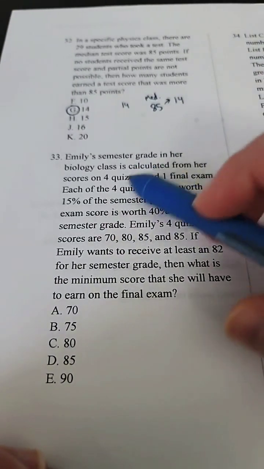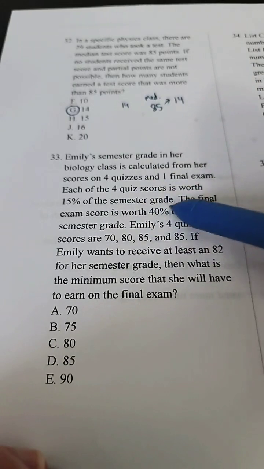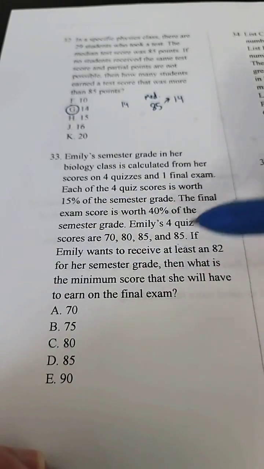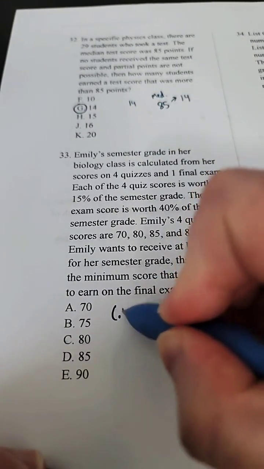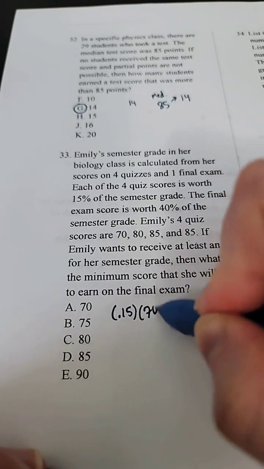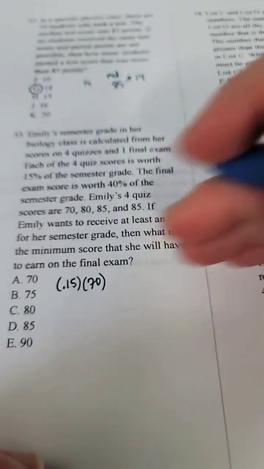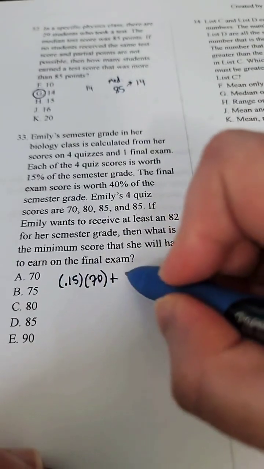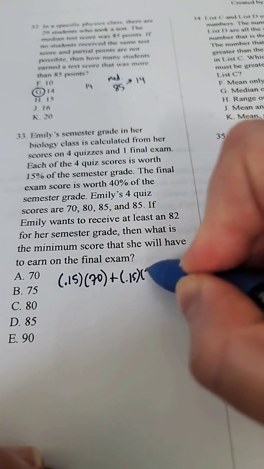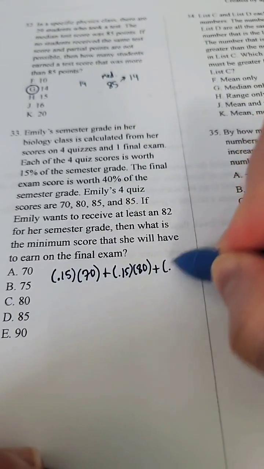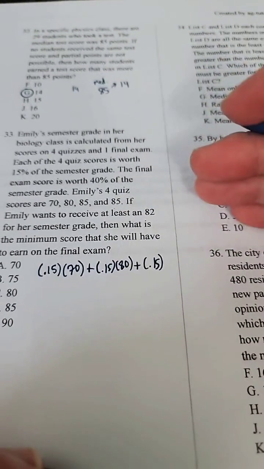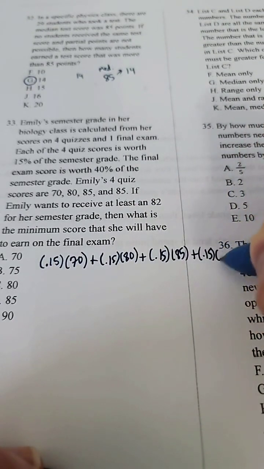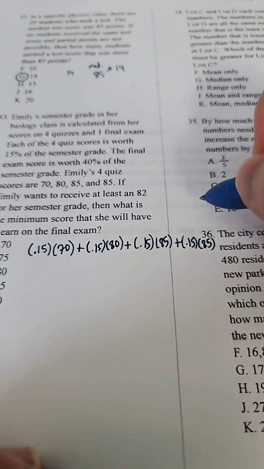Okay, so if we're talking about weighted grades, each of the quiz scores is going to be 15% of her semester grade, so we would have to do 0.15, because that's 15% as a decimal, times each of the quiz scores. So it would be 0.15 times the 70 grade. 15% is for the 70 that she got, 15% would be for the 80 that she got, the 85 that she got would be worth 15% of her grade, and same thing for the other 85. That would be worth 15% of her grade as well.